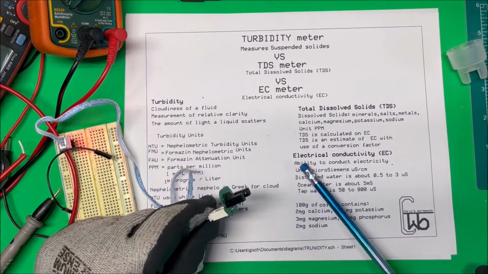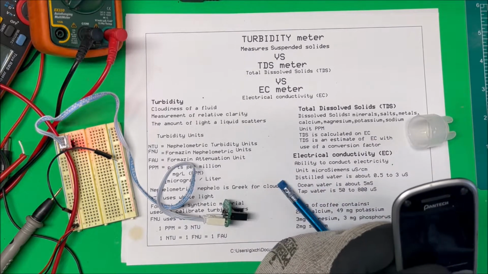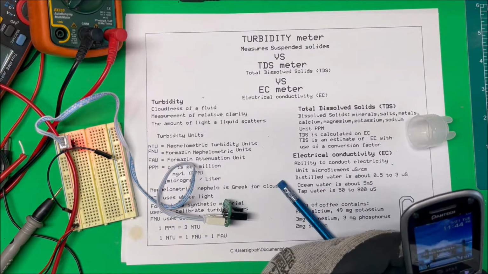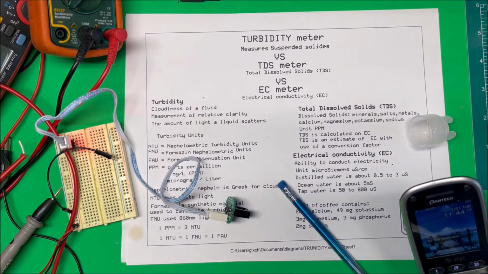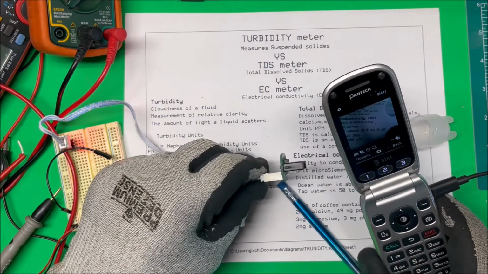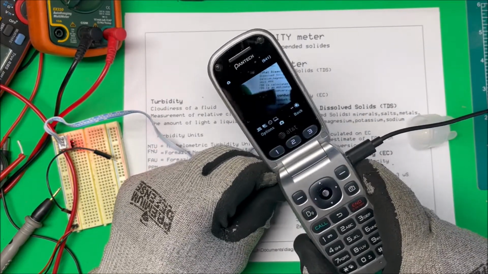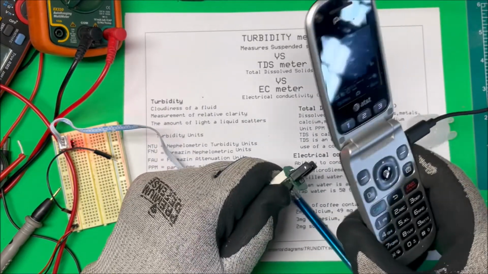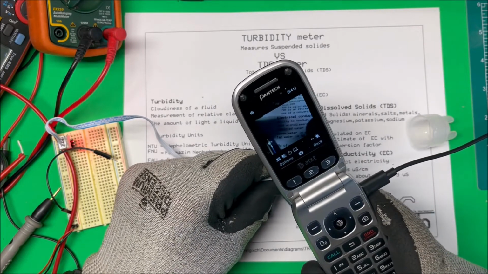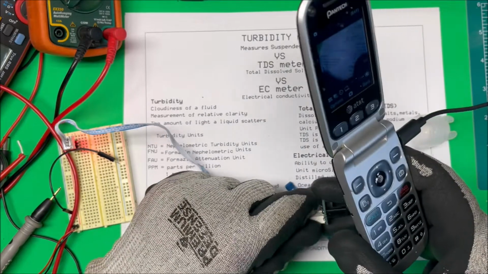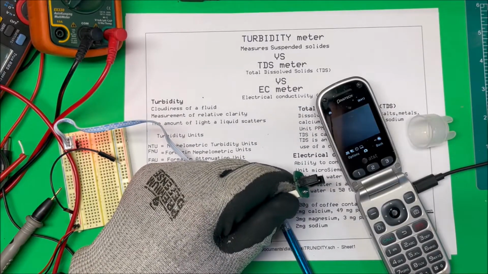So we're going to take a look at this diode in here, see what it's doing. Let me see if I can hold that in the right position here. Let me turn off the light here.